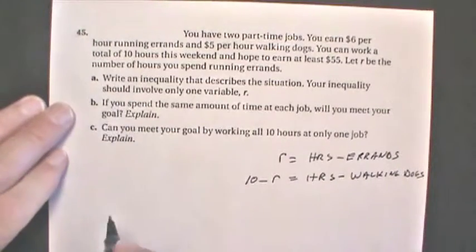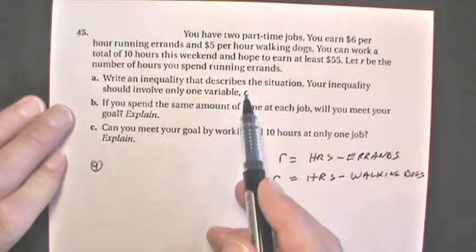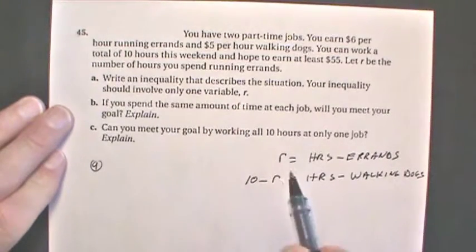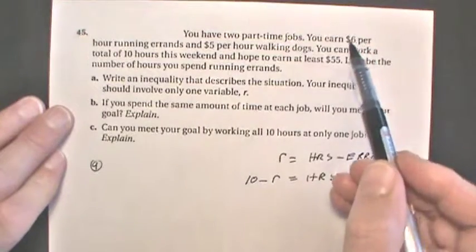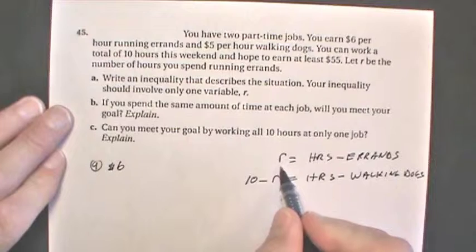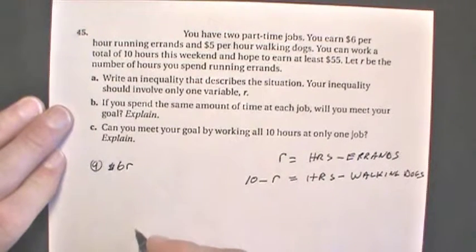Okay, so for problem A here, we want to write an inequality that describes this situation. You should only have one variable, R. So we get $6 for running an errand. So we're going to have 6, and the R's represent the hours for errands. So 6R is how much we can make for errands.